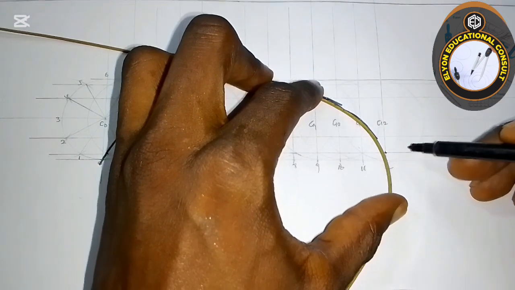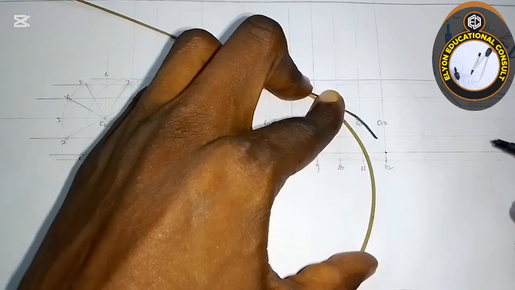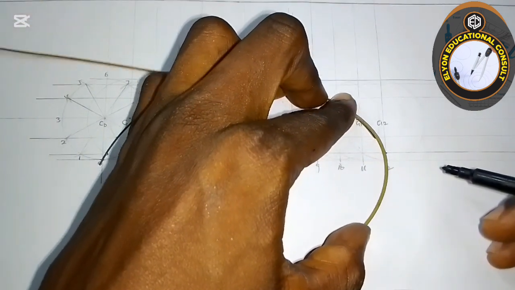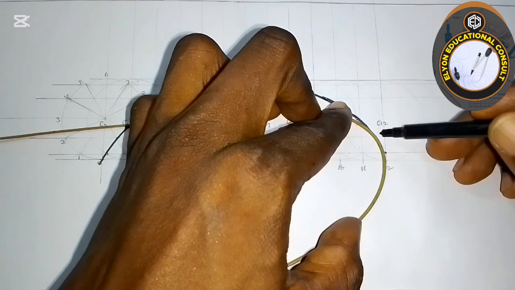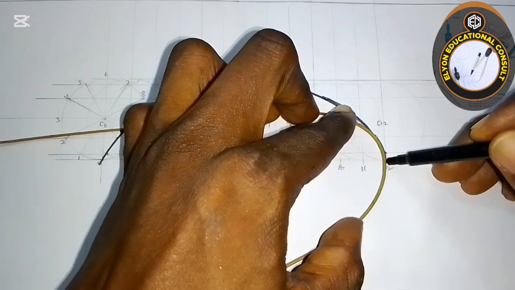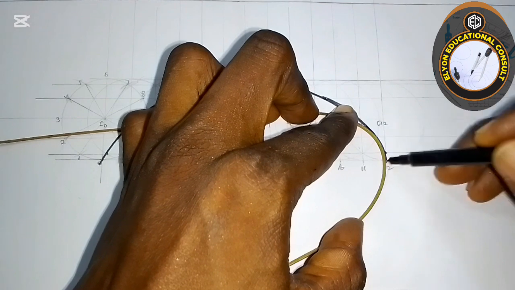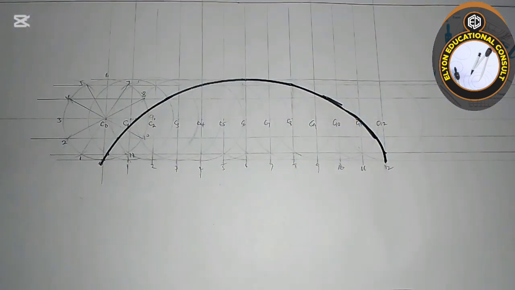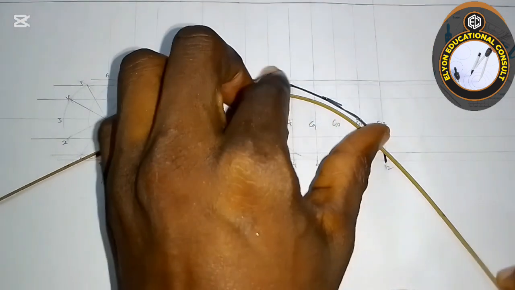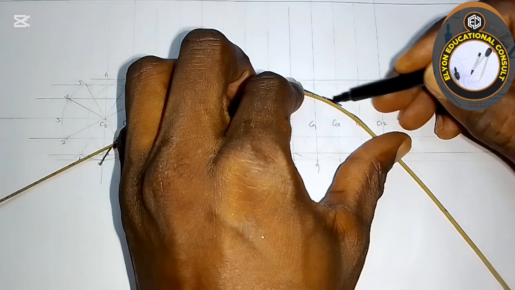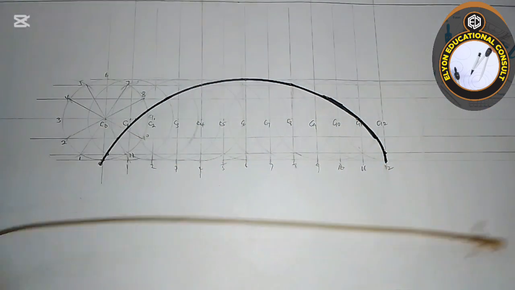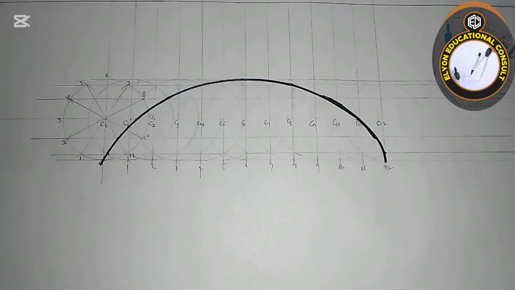Then we have this. So we have our points drawn out. So this is our cycloid.